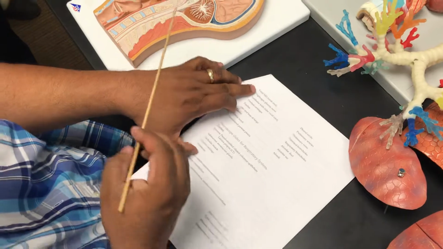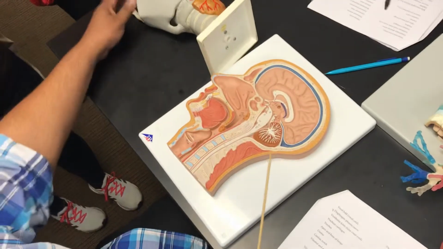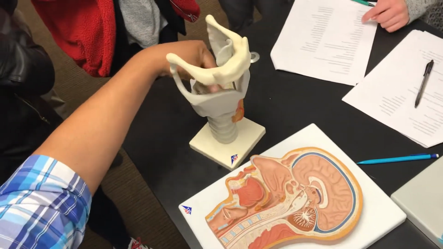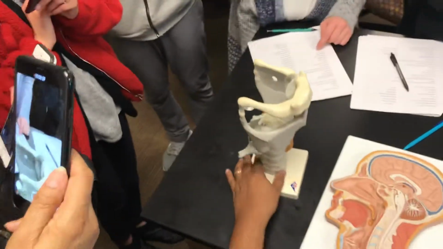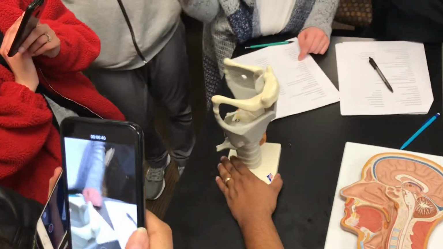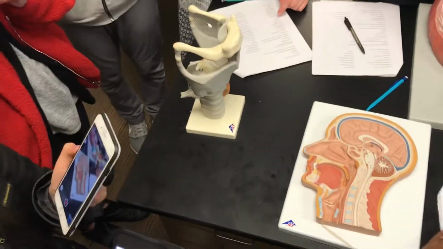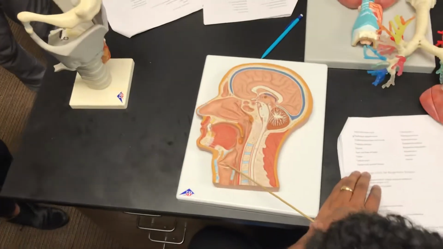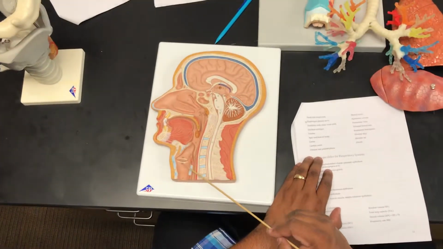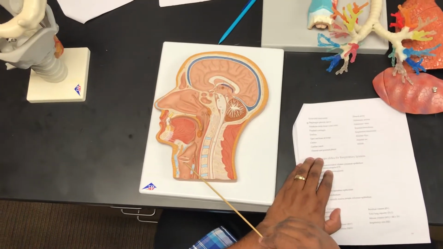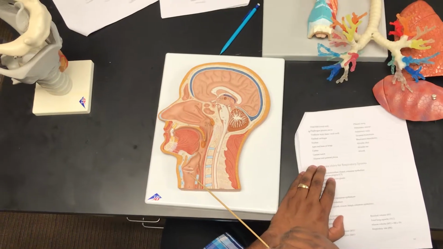Okay, so now we have the vocal cords. This model normally has the vocal cords here, but it's all torn up, right? So make sure and look at the other model. But in this model here, we have the vocal cords. Right? This is the false vocal cord or the vestibule, and this one right here is the true vocal cords. Okay?